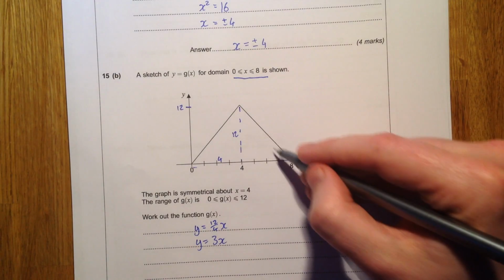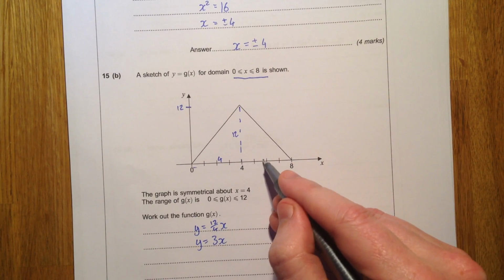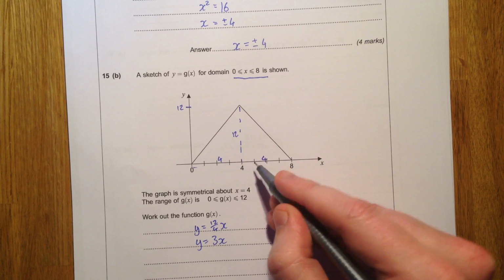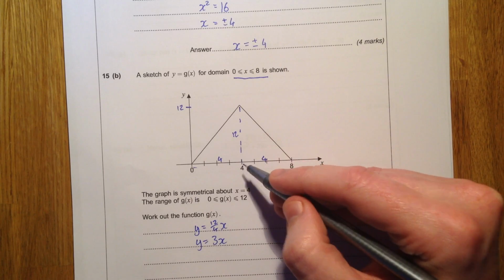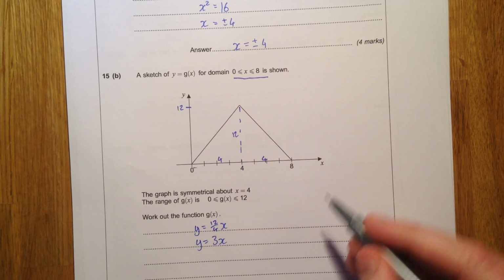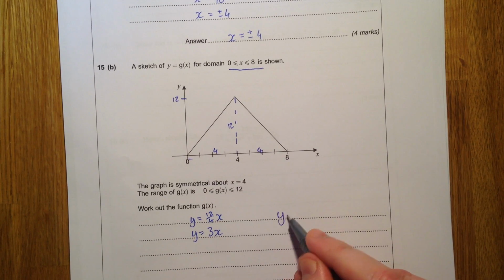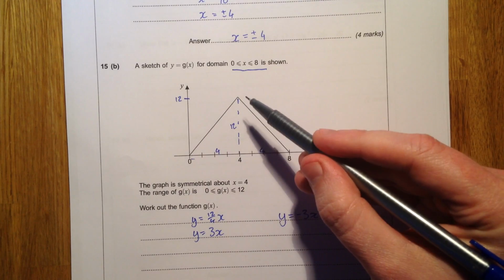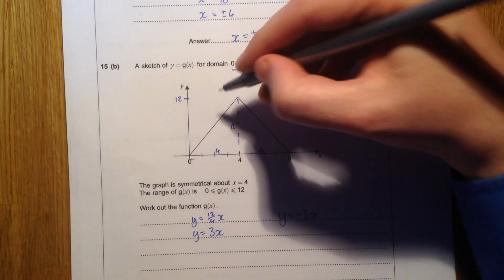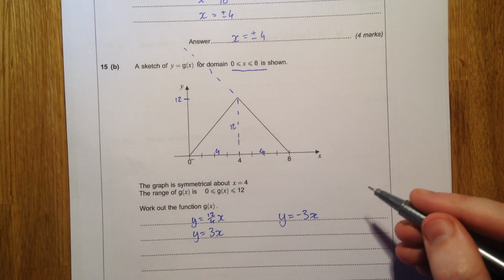On the next bit, we have to do the same for this triangle here. This has also got a run of 4, but its rise is actually negative 12 now. It's a fall, so it is going to be negative 3x, the function. But this does not have the same y-intercept as before. The y-intercept is going to be somewhere up here. Now there's two ways to do it.